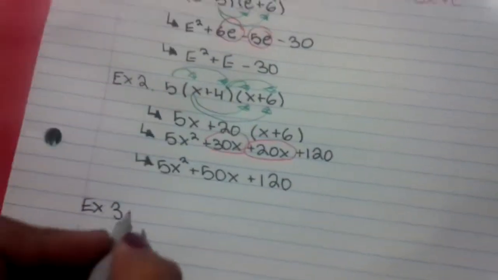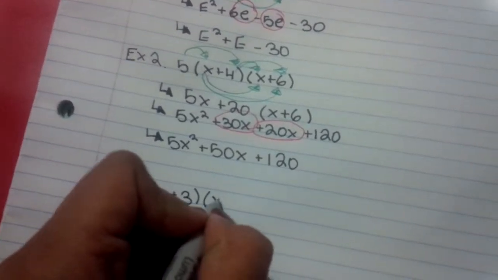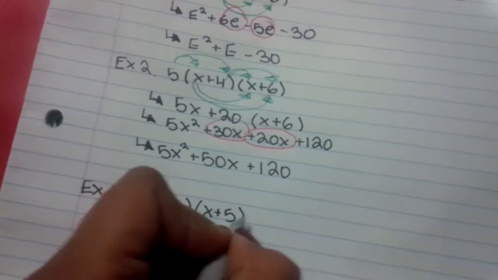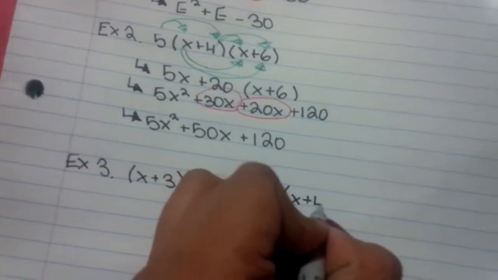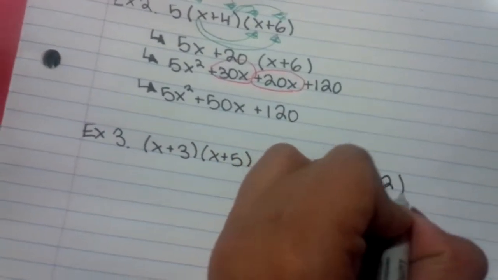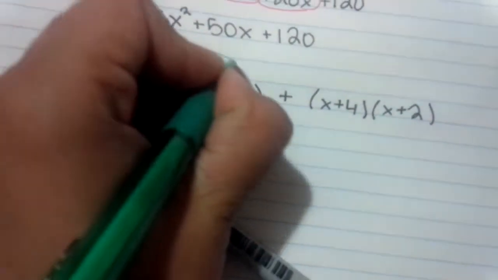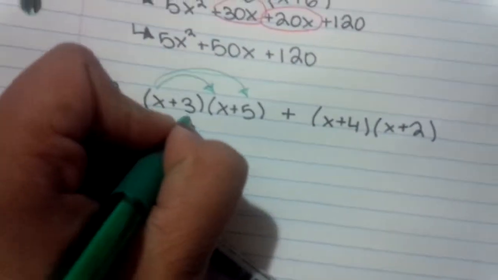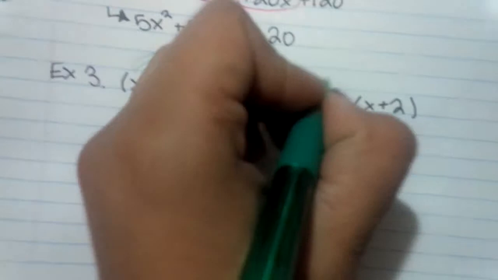Example number 3. Let's do x plus 3 times x plus 5, plus x plus 4 times x plus 2. So this isn't as hard as it seems. It's basically everything in this gets distributed into this. And everything in these brackets, on the other side, it's the same thing.